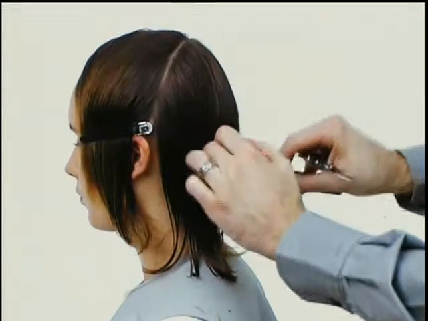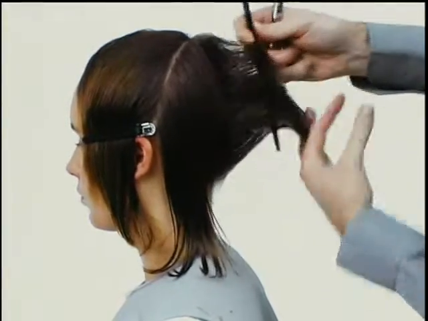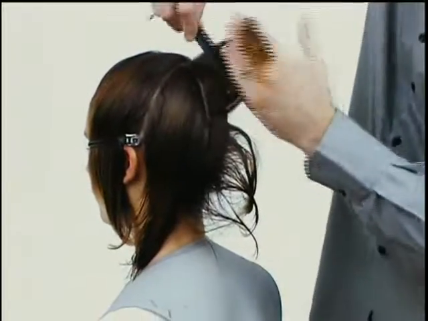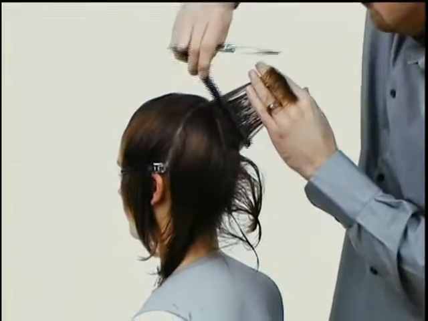A pivoting radial section is taken from the crown to the nape. With the head upright, the section is combed up to 90 degrees, again using the fine teeth of the comb.